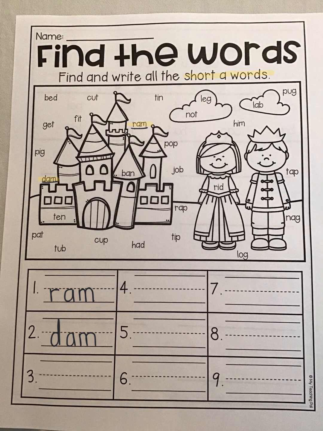Back on the hunt for another short A word. I see one right here, right by the castle. The word is pat. P-A-T. Pat. With your pencil, please write the word pat on number 3.